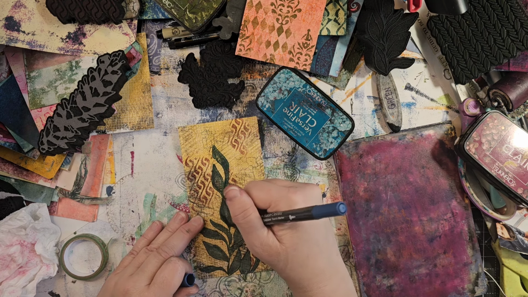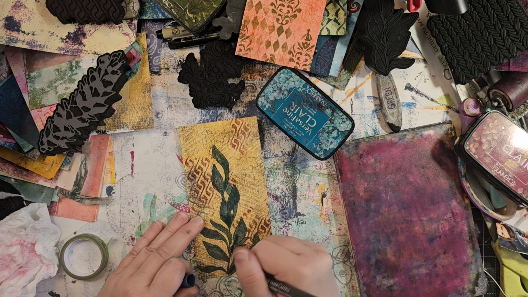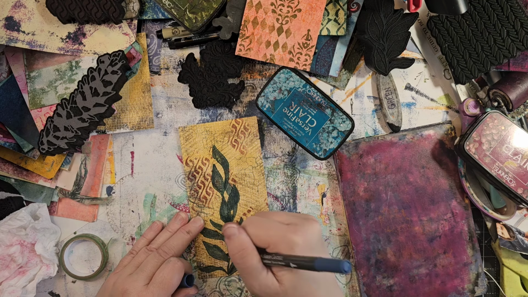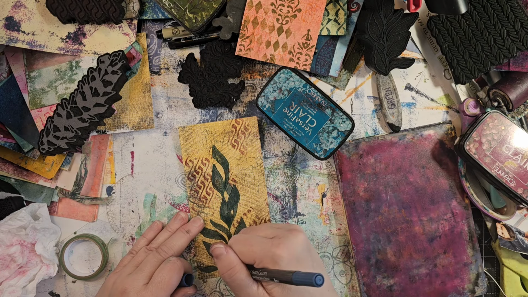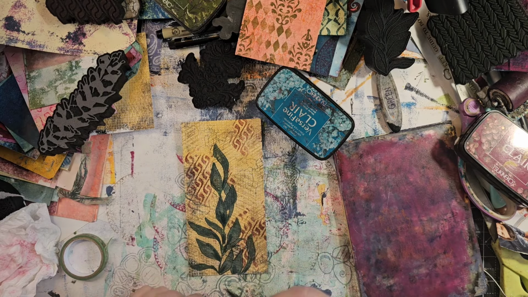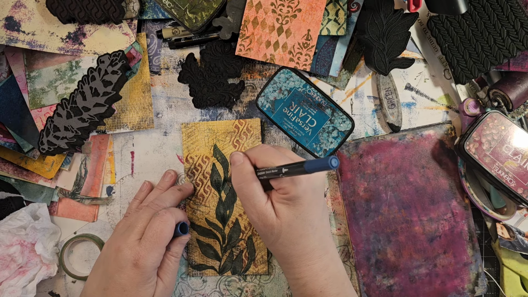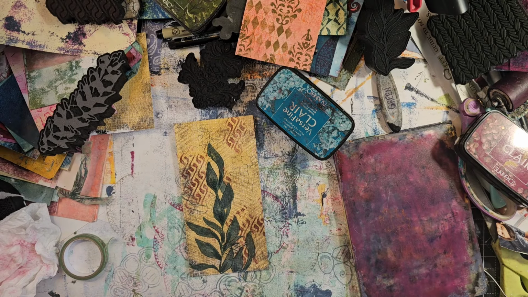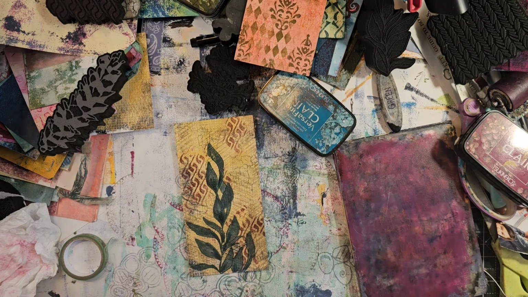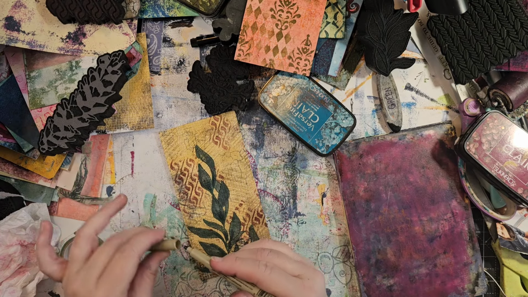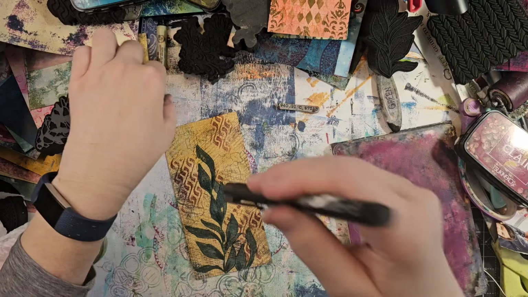All right, let's see if we can get some darker at the base of the leaves, maybe. Because the whole point of this was cool and warm, right? And the leaves are the warm. I mean the cool. Oh my goodness, the background is the warm, and the leaves are the cool. And we can come back through. I don't know how this is going to work, because alcohol markers sometimes won't work so great.